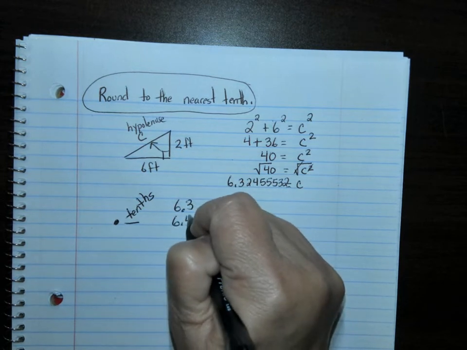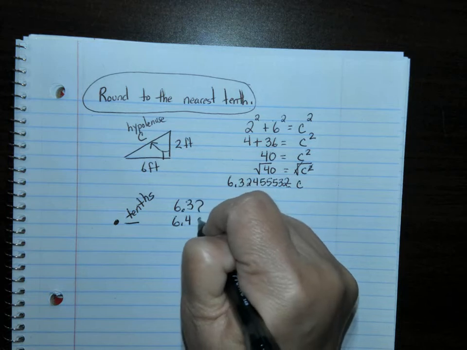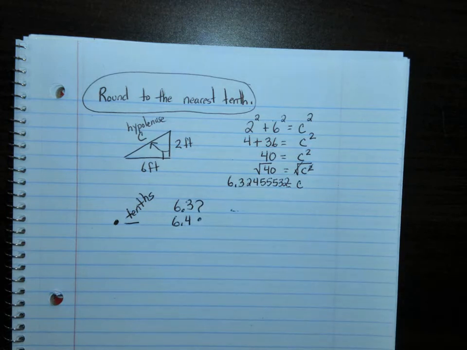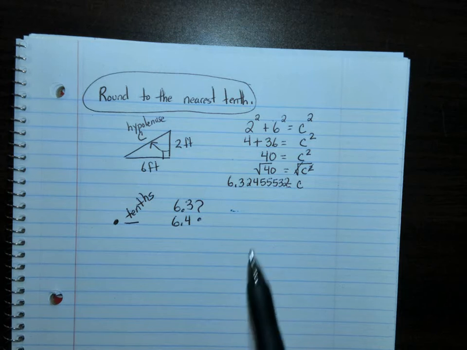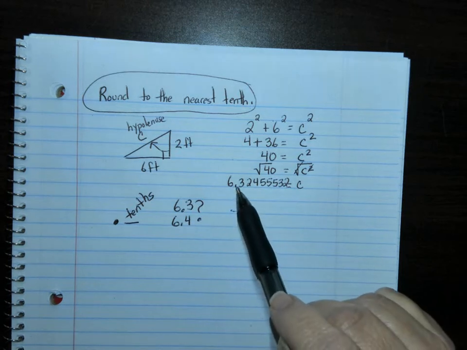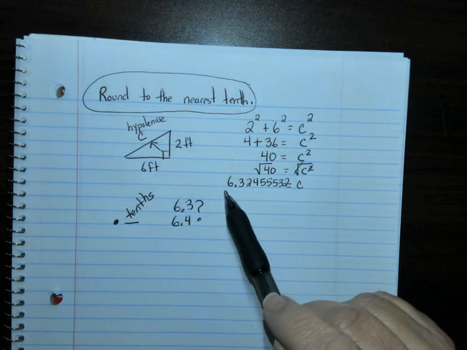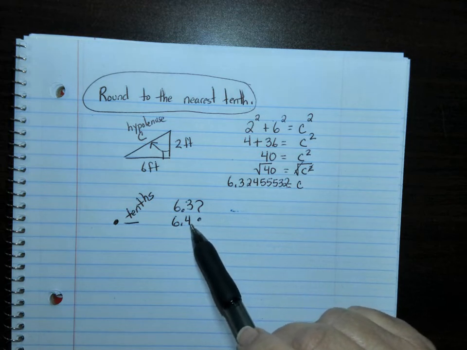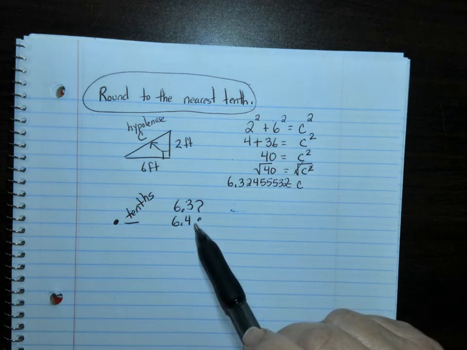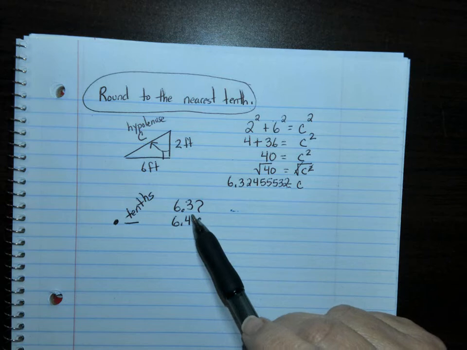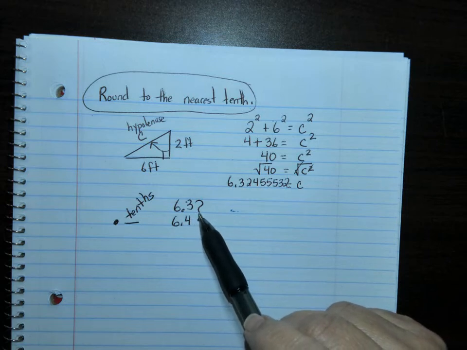Or is it closer to 6.4? That's really what we're deciding. So if it's more than halfway, we're going to go up to 6.4. If it's less than halfway, we're going to stay at 6.3.